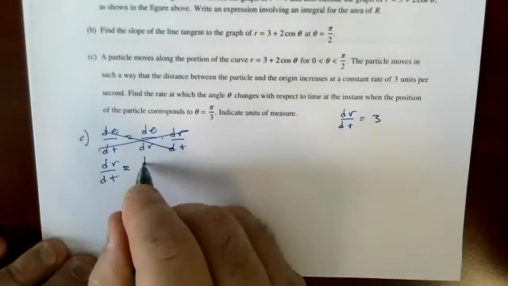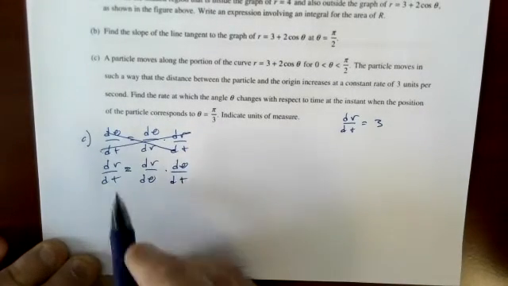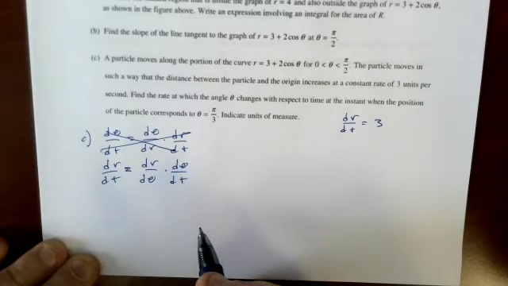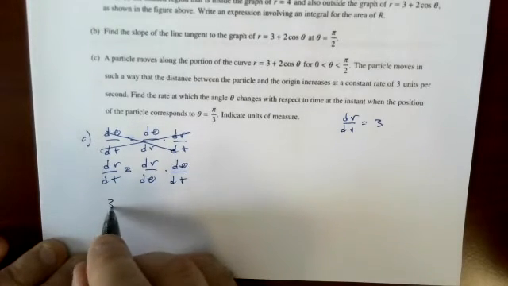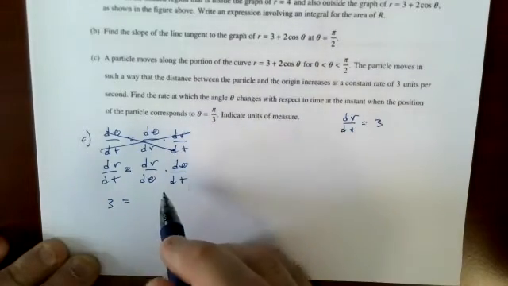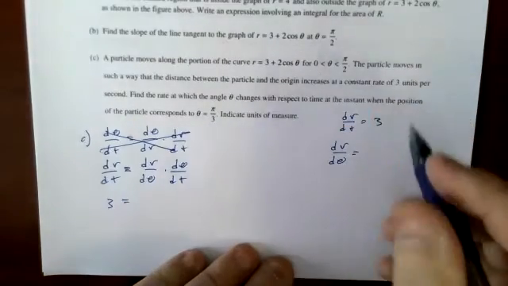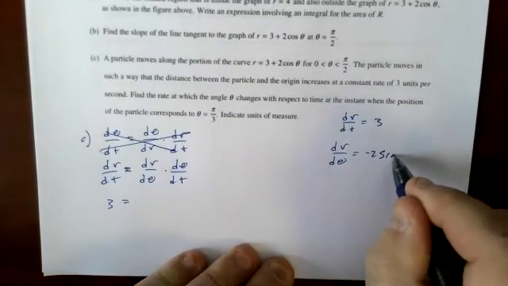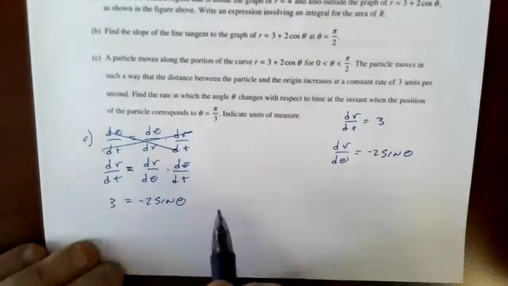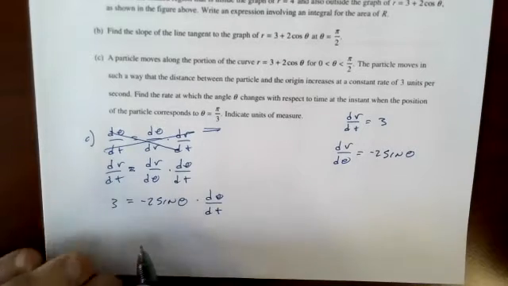And I can do dr d theta times d theta dt. Have it, can find it, that'll get whatever's left over. So this means that 3 equals dr d theta times d theta dt. Dr d theta equals derivative, negative 2 sine of theta. They want to know when theta equals pi over 3.